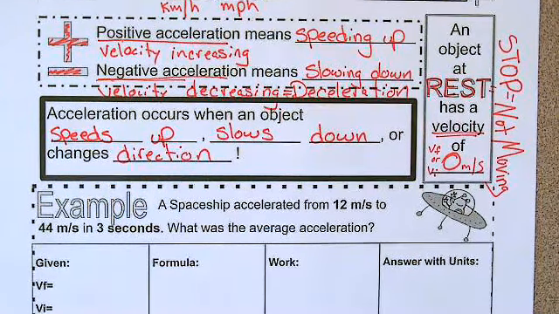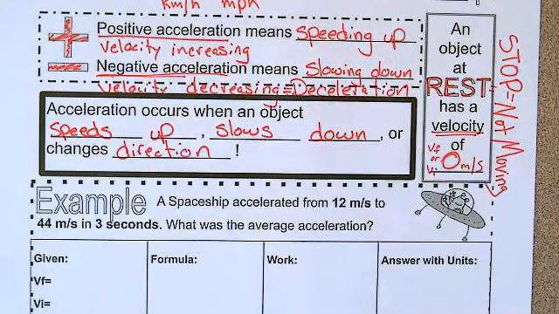Okay. So we talked about a car going around a corner. If the car is going around a corner, it keeps its same velocity, but because it has changed direction, we consider that being acceleration. Same idea with a merry-go-round or a carousel or even the planets in our solar system.